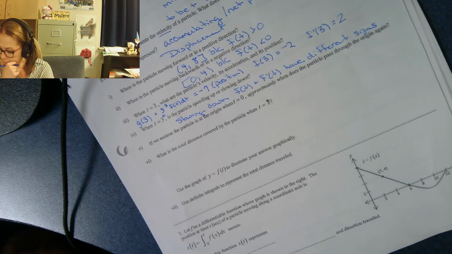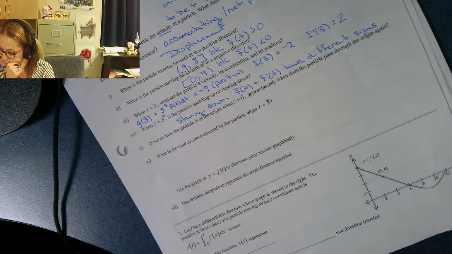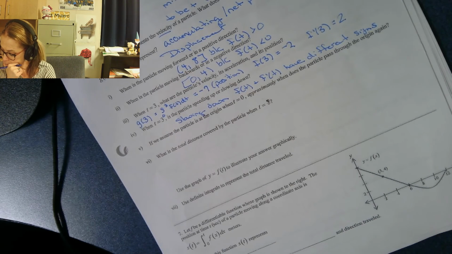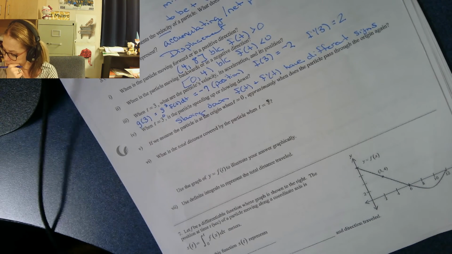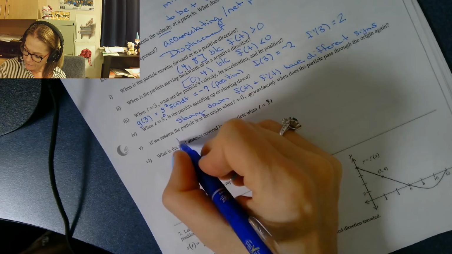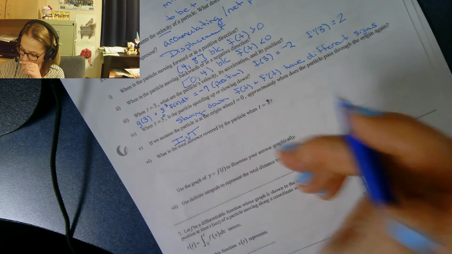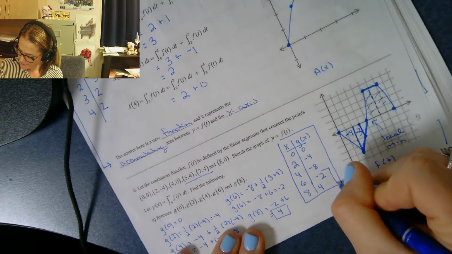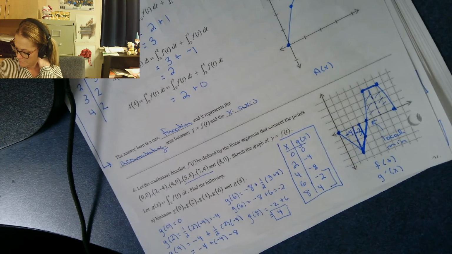Okay, if we assume the particle is at the origin when t equal to 0, approximate when the particle passes through the origin. Again, I guess I'm going to use IVT here. That's really all I know to do. So I'm guaranteed to pass through the origin sometime right here, between 6 and 8?